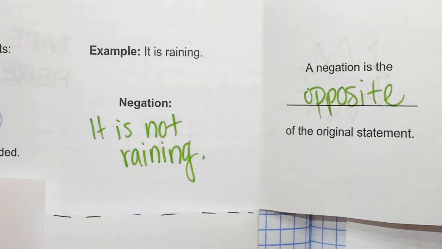What if I said it is hot outside? What's the negation? It is hot in here. You were annoying. There we go.